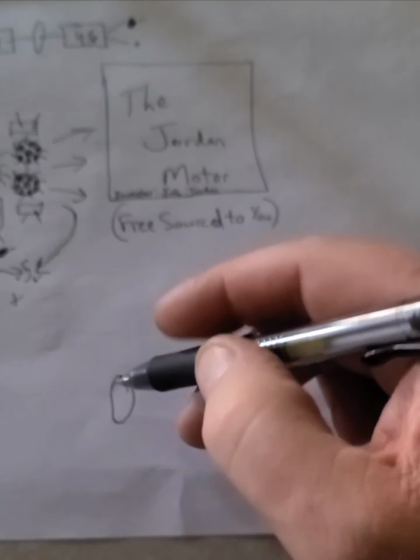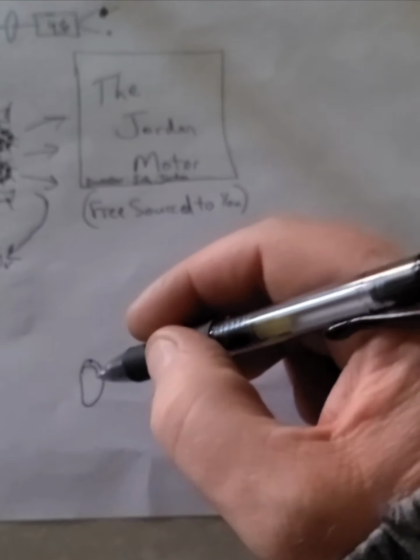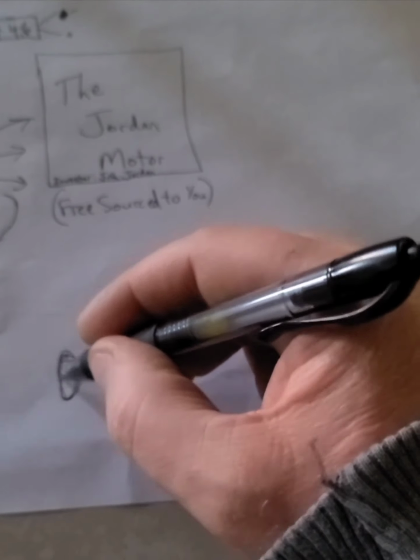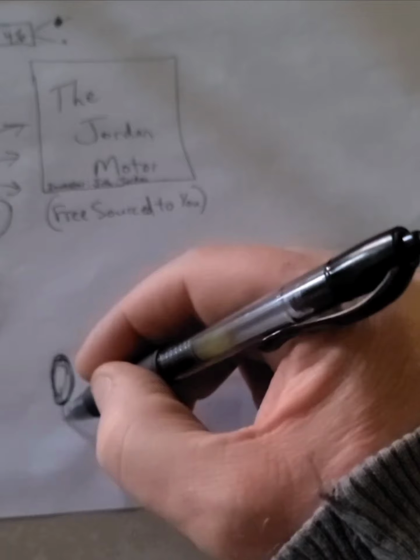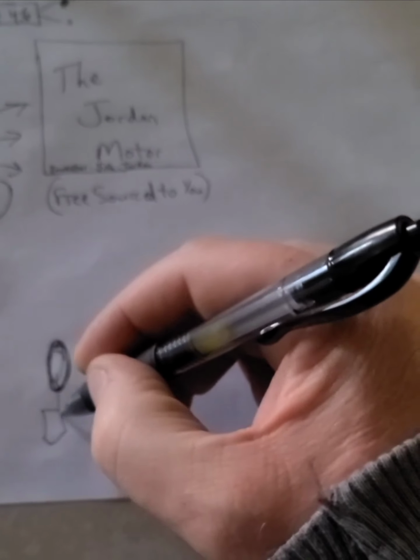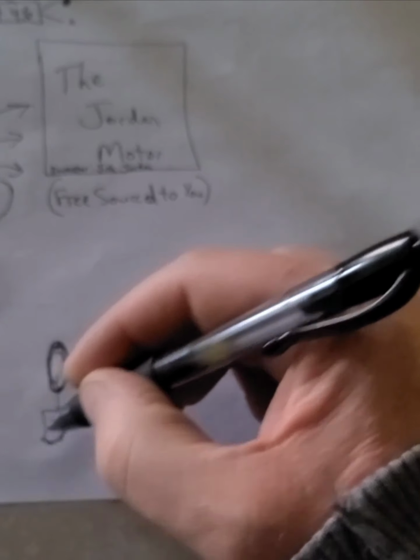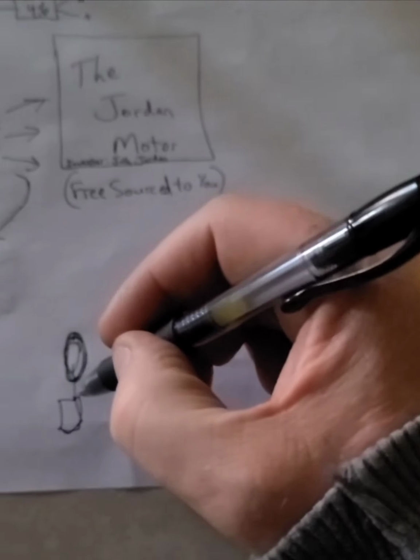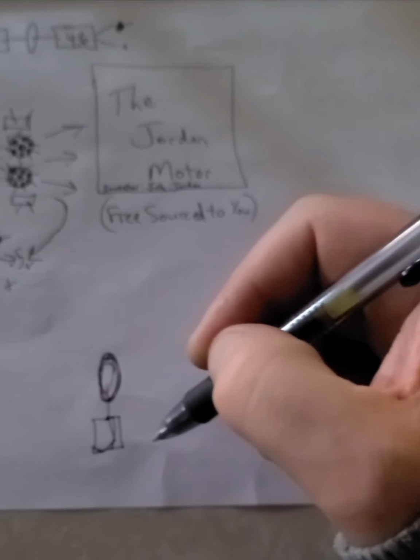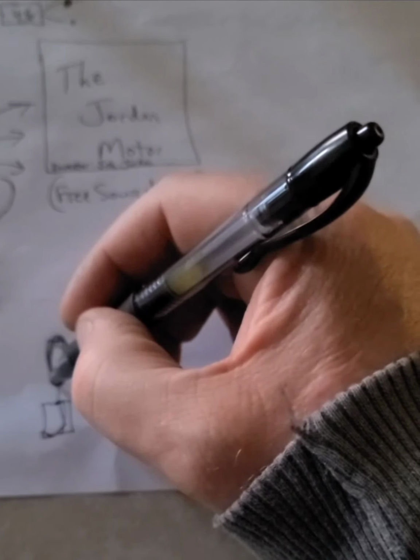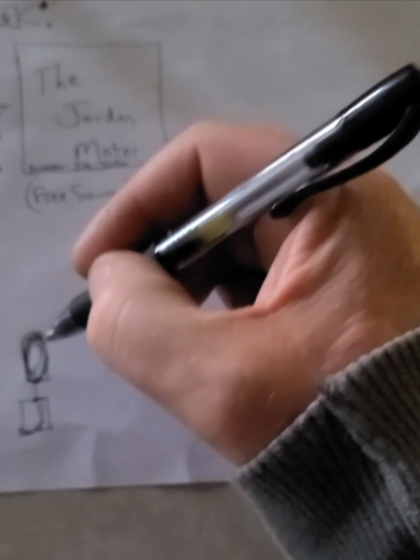I was trying to draw that by looking at the camera. I should have been looking at the paper. It's kind of funny. So we got our original fan connected to our original motor. Goofy looking motor, huh? That's better. So we got our original fan connected to our original motor.